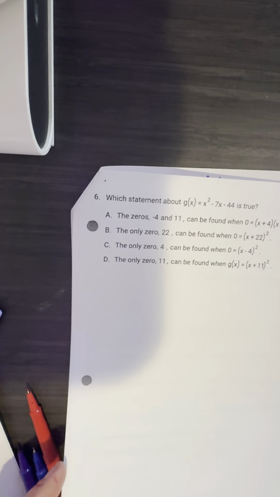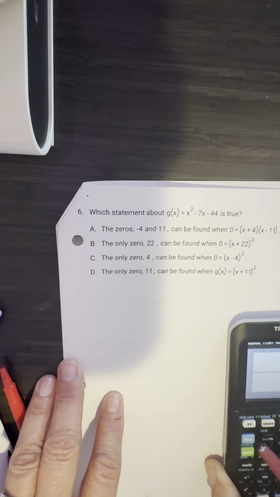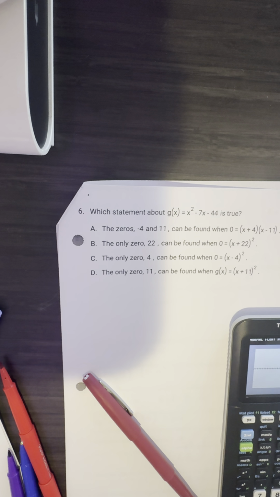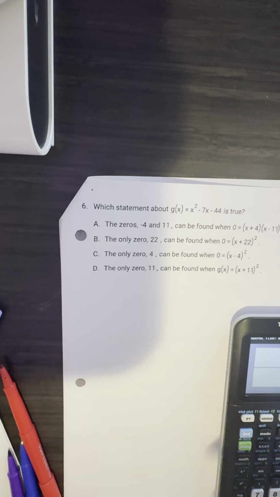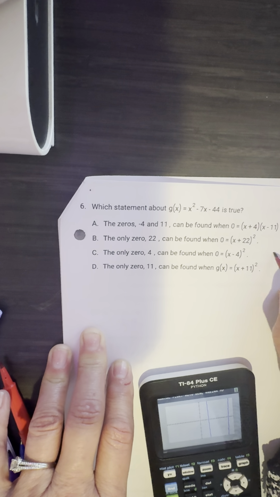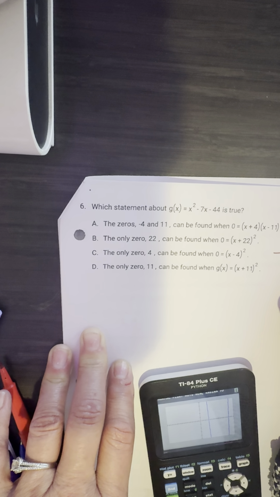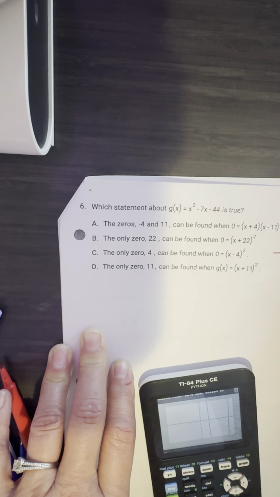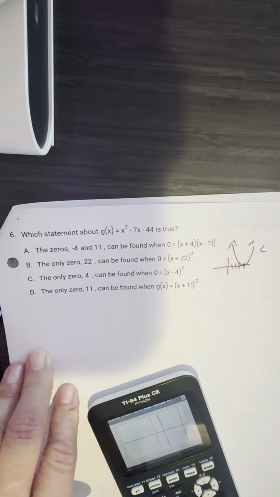So, last one, number 6. Let me give you a minute. I want you to graph it and find your answer. So, the B, C, and D, there's only one answer. So it's this one, x minus 4 squared, is going to cross at 4. 1, 2, 3, 4. And then it's going to go up. That's what that one looks like. That's C. There you go.